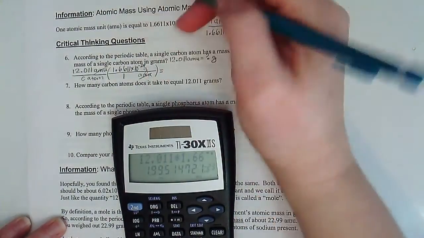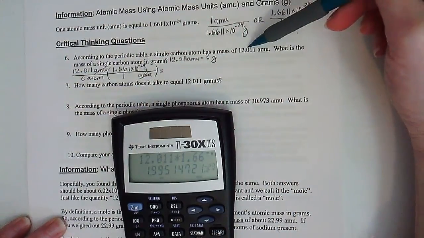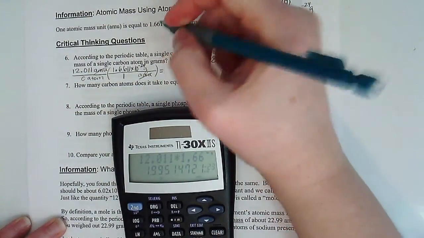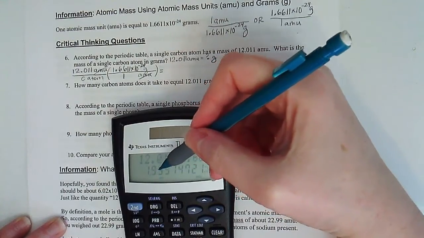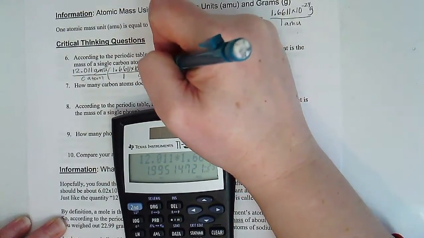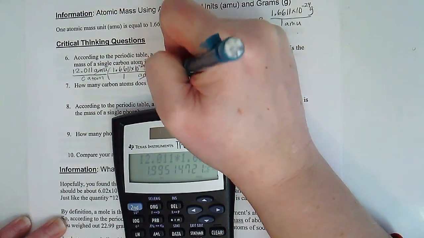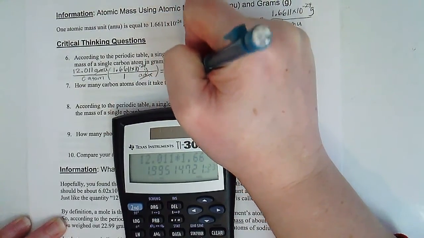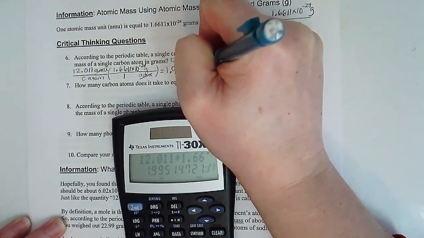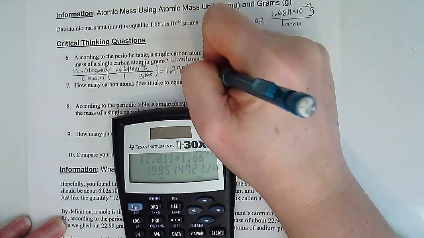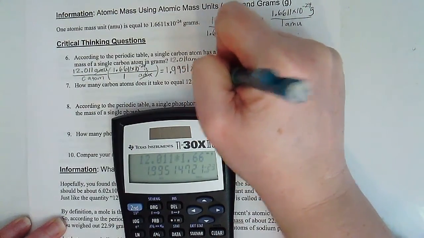And I get, and I'm going to use 5 significant figures, so 1, 2, 3, 4, 5: 1.9951 times 10 to the negative 23rd grams per carbon atom.